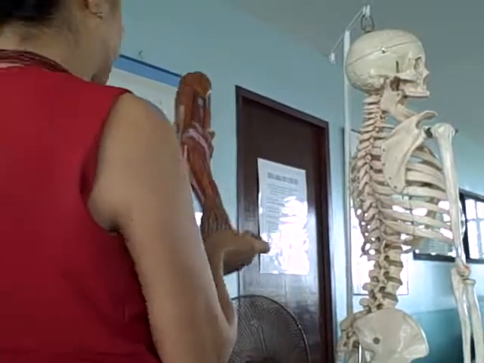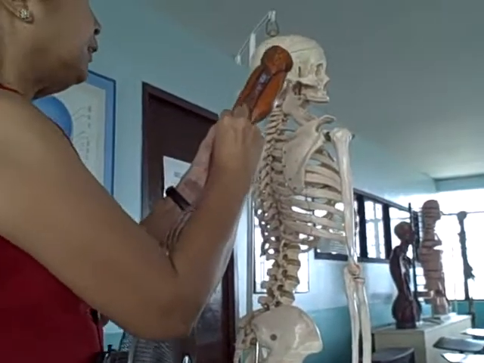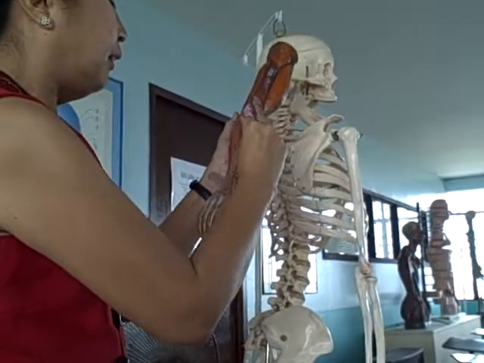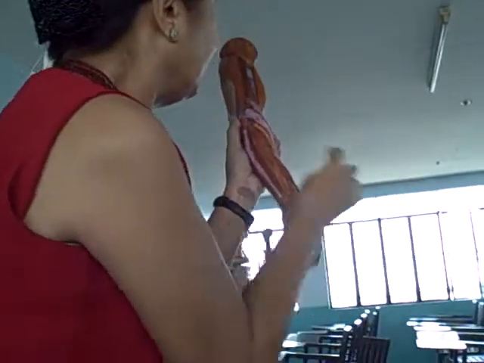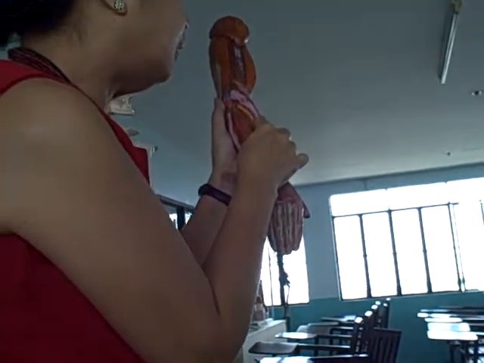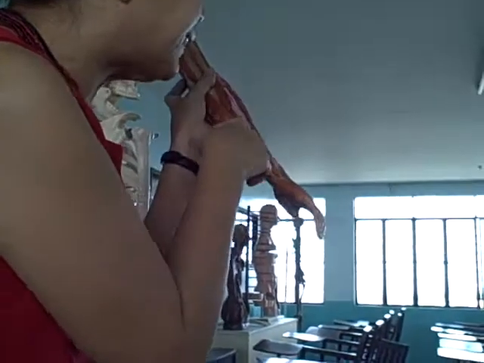Extensor carpi. But on this side, the pink one here and the orange will be ending in the wrist. What side? Radial. So this pink and the orange will be extensor carpi radialis. And this pink here is extensor carpi ulnaris.